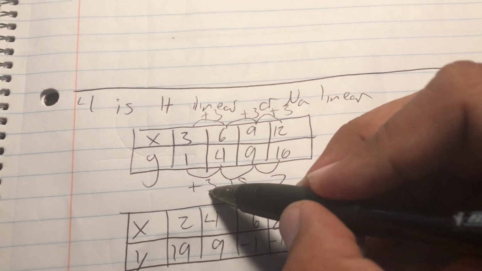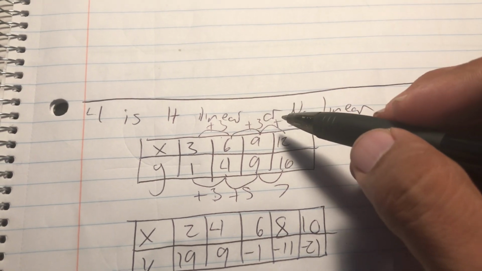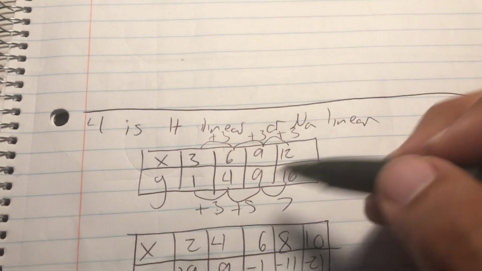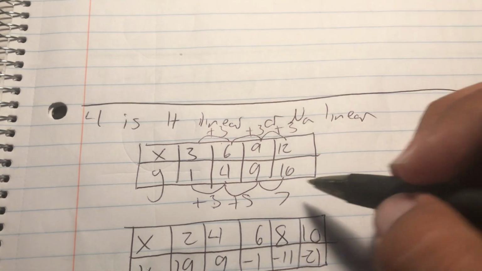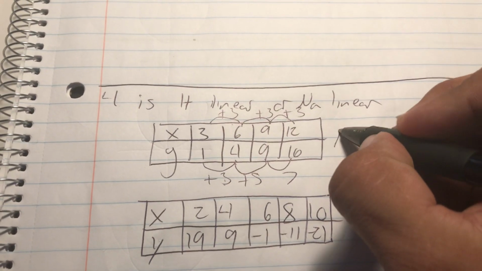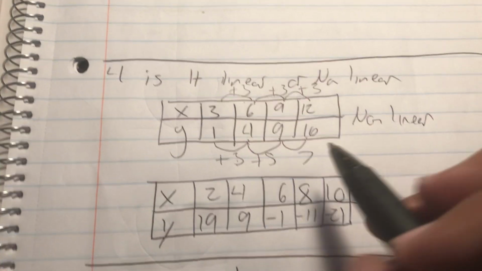So if I put these numbers on top of each other, do they make the same fraction over and over again? No. This is a 1. That's 3 over 5. That's 3 over 7. That's not the same fraction. So this is non-linear. It has to keep on making the same rate.